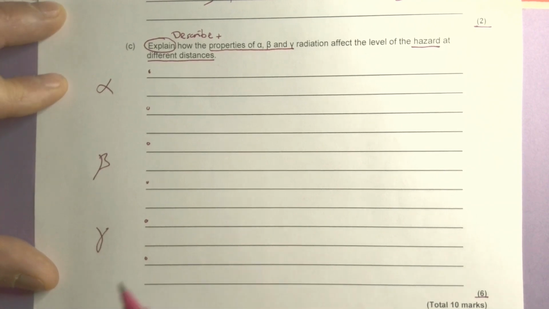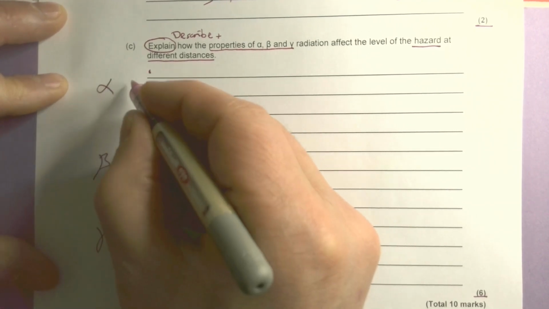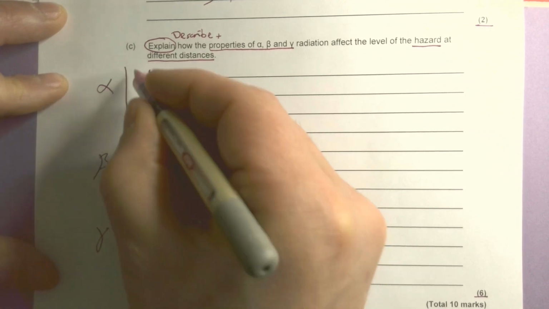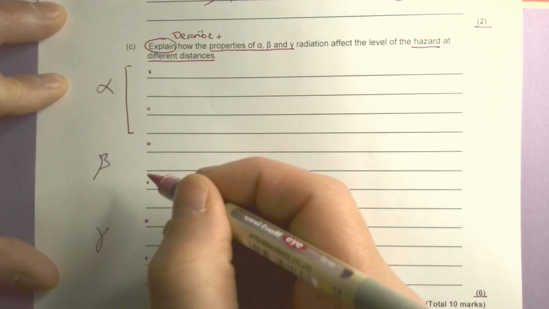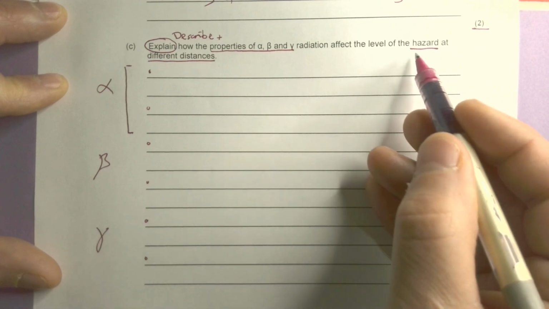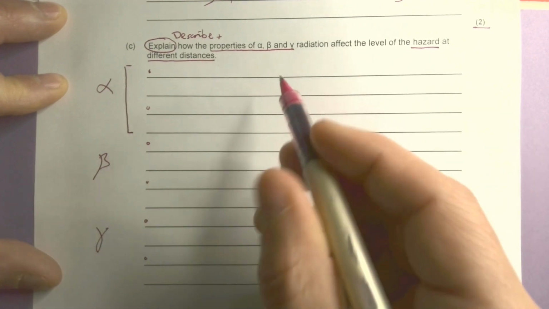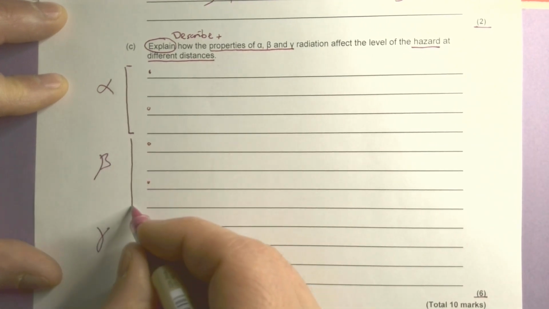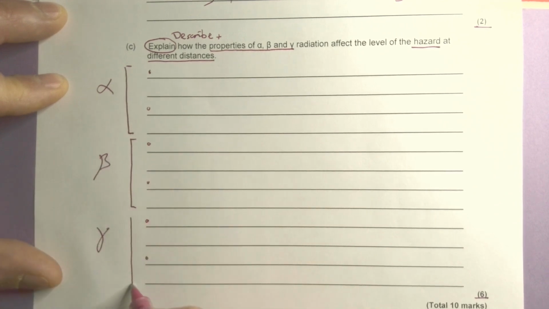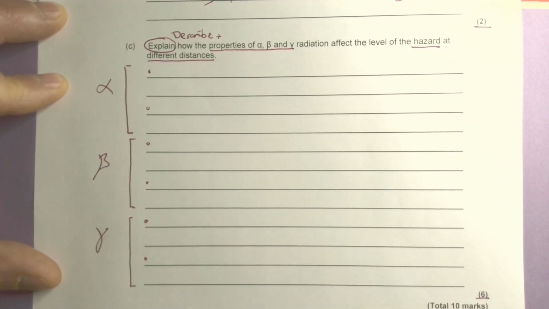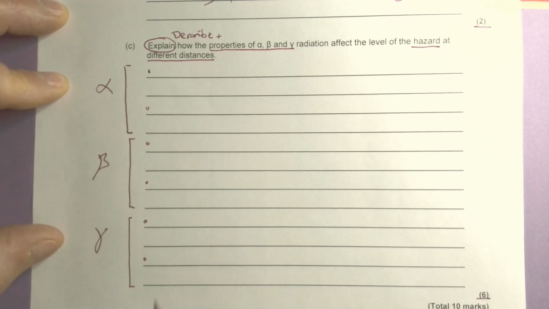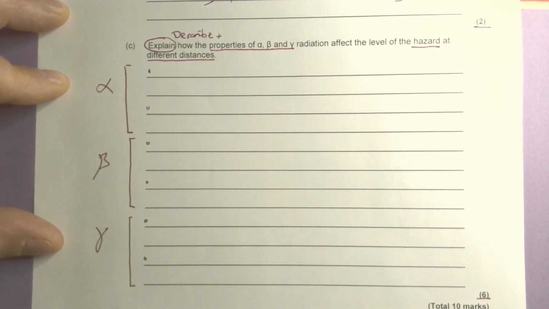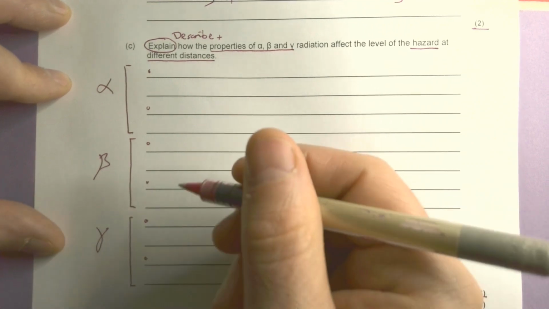So in my head, these are the sort of headings I'm going for. The first 2, I'm going to talk about a description of alpha, then say why that matters, so why that affects the hazard at different distances. I'm going to do the same for beta, and the same for gamma. Now in terms of structuring my answer space, I might actually use these as headings. I may not write these in at all, but that's fine.